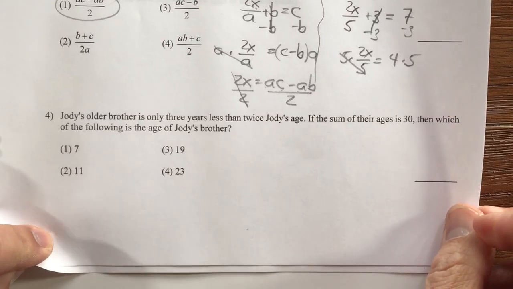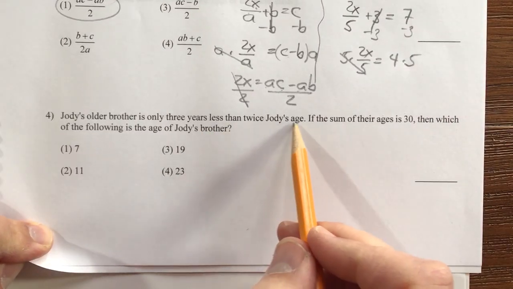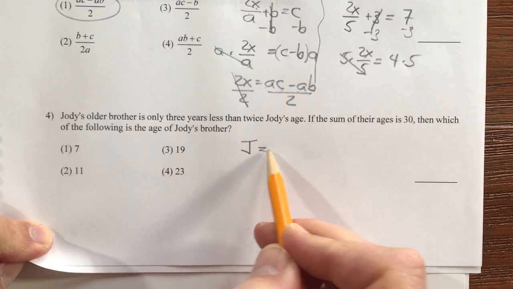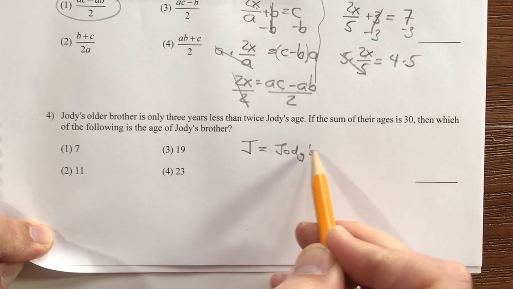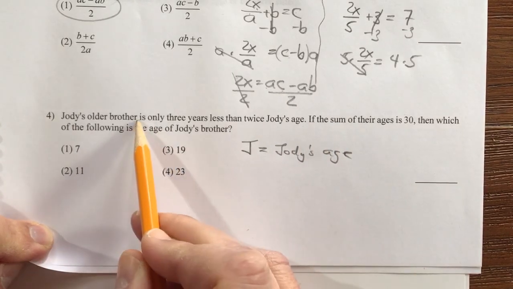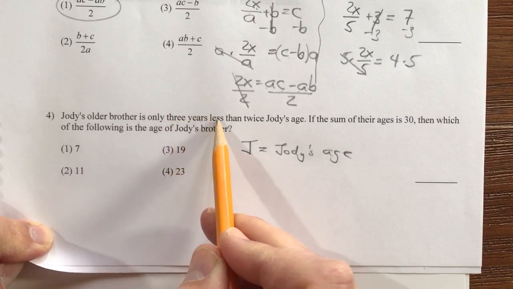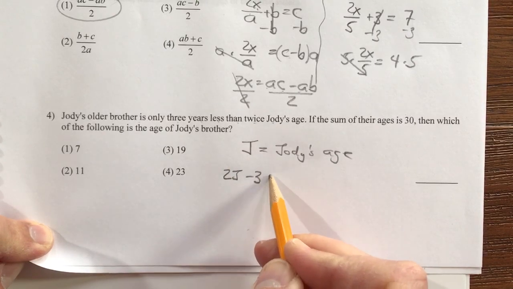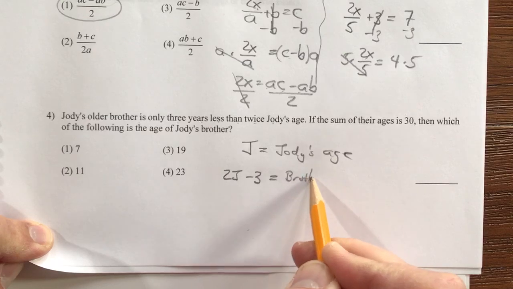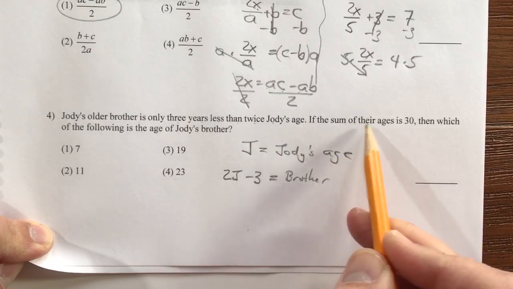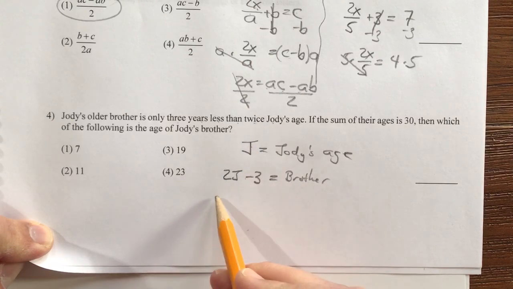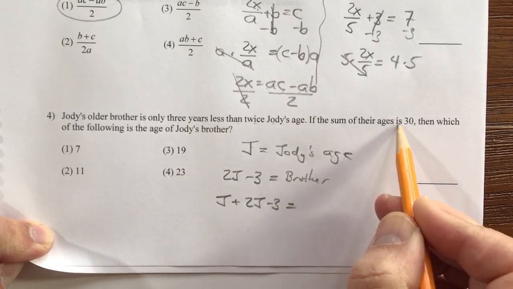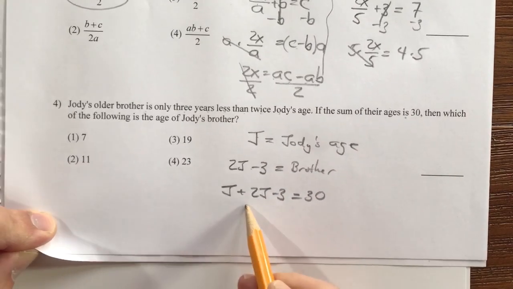All right, number 4. Jody's older brother is only 3 years less than twice Jody's age. They're talking about Jody, but we don't know anything about Jody, so I'm going to let J equal Jody's age. The brother is 3 years less than twice her age: twice as old as Jody, but subtract 3. That's the brother's age. The sum of their ages is 30. So Jody plus the brother is 30.